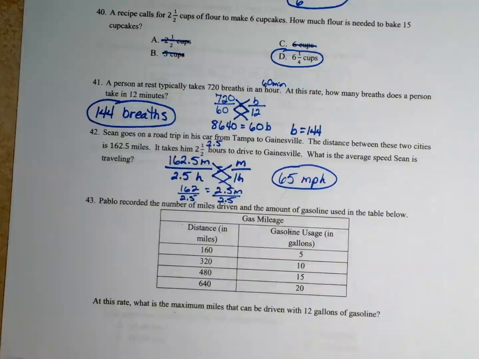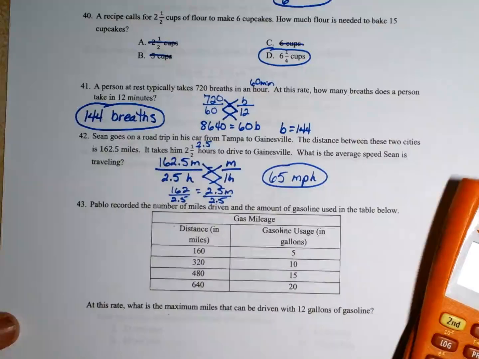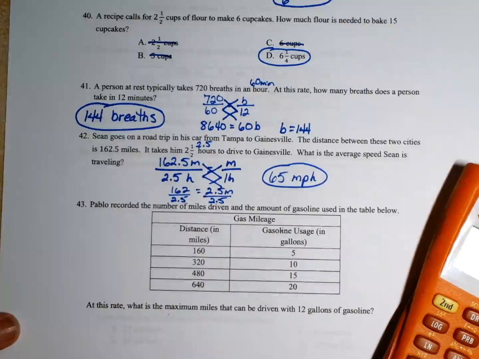All right. Pablo recorded the number of miles driven and the amount of gasoline used in the table below. At this rate, what's the maximum number of miles that can be driven with 12 gallons of gasoline? All right. So let's see, do we have a rule? Let's see, is 32 times 5, 160?